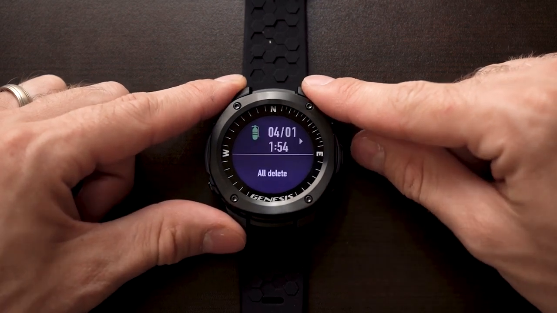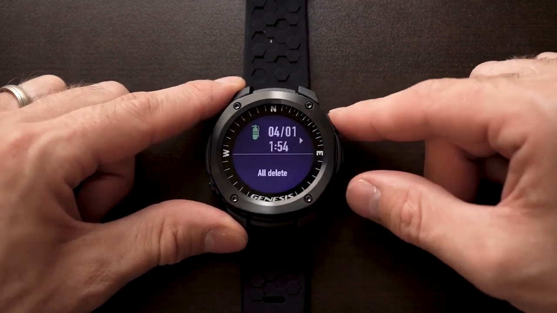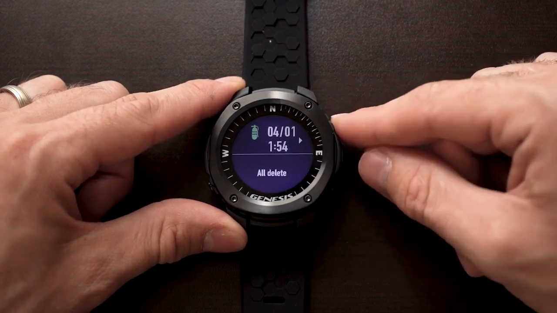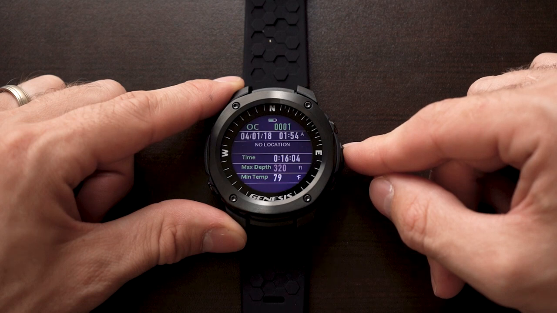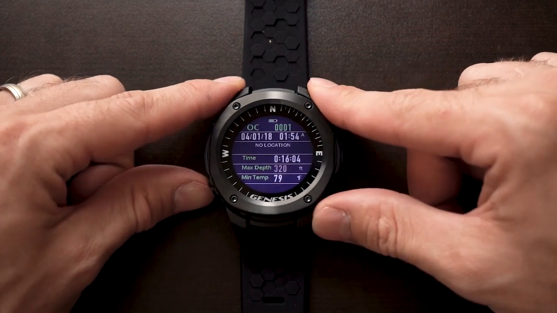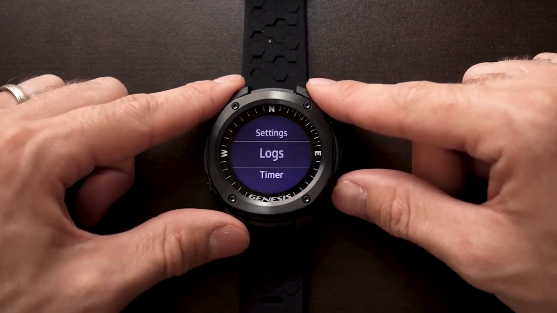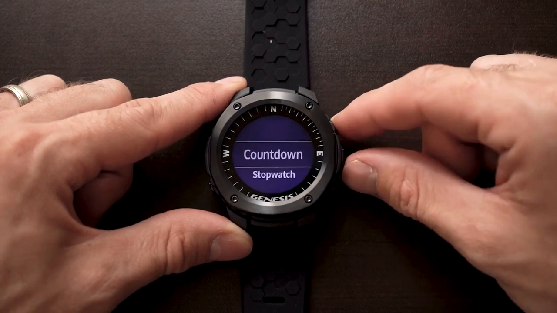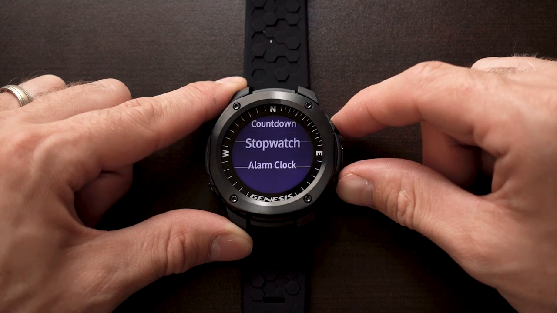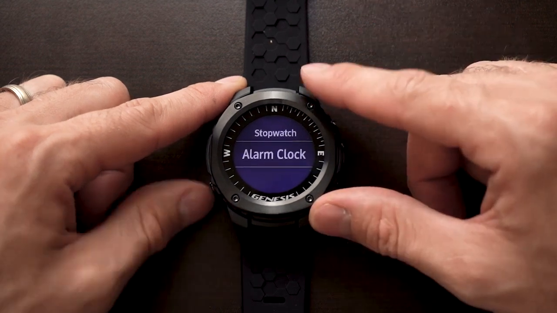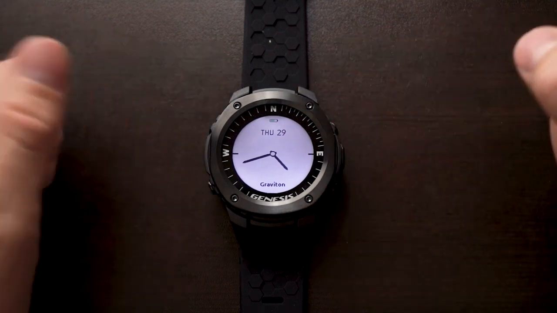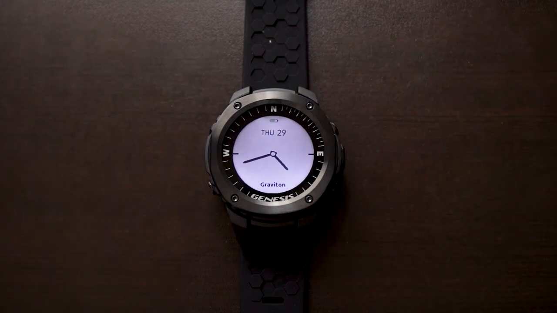Our logs is where we will keep all the information on our logs. We can scroll through and select information on these particular dives. Back out. And the timer is exactly that. Countdown, stopwatch, and alarm clocks that you can set for your computer. And then you can back out to the main time watch face. And that's just a quick overview of some of the Genesis Graviton menus and submenus.